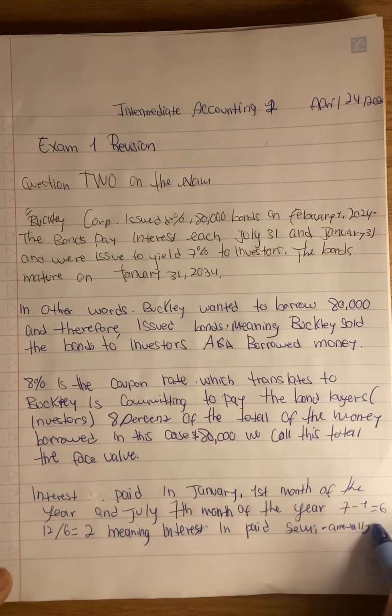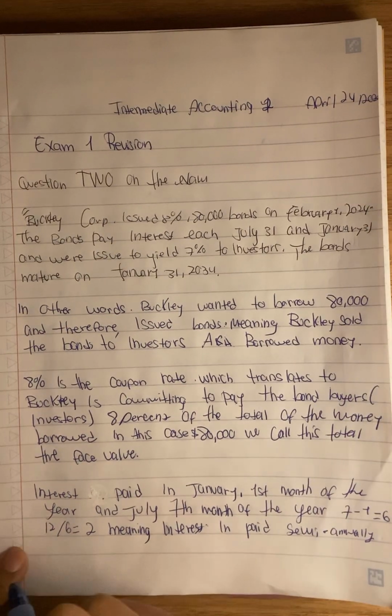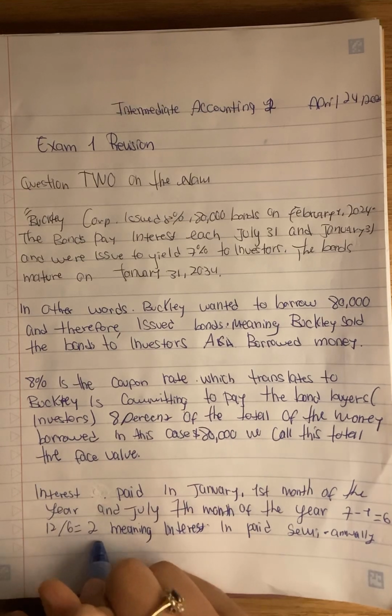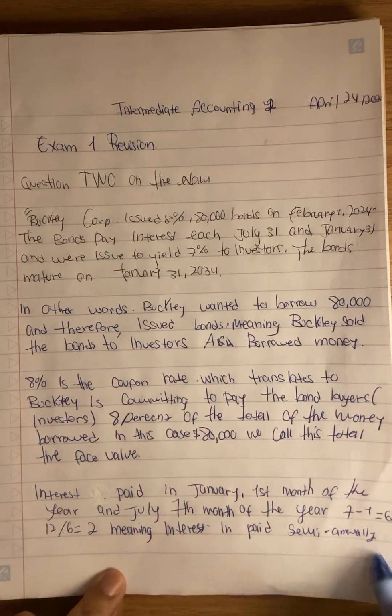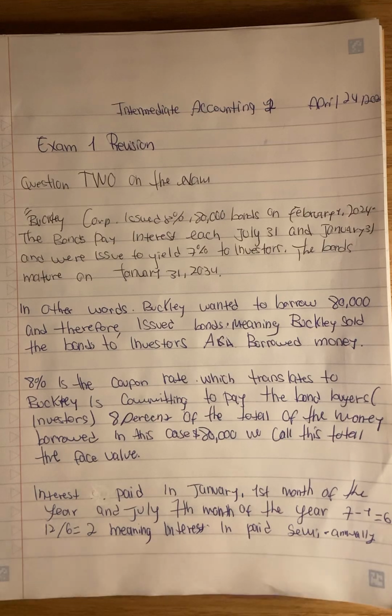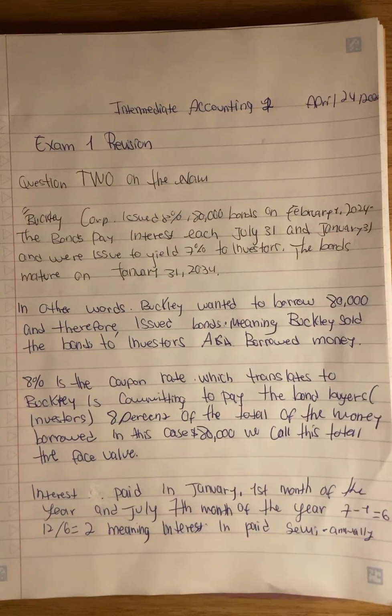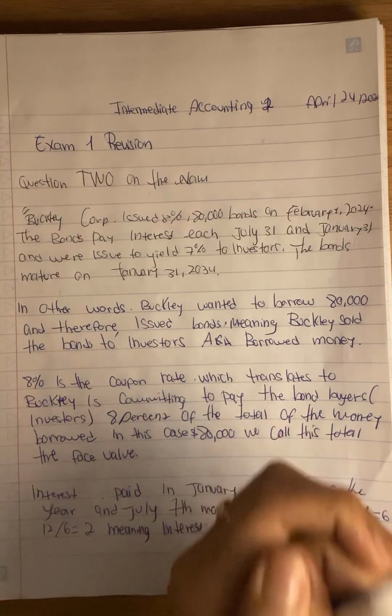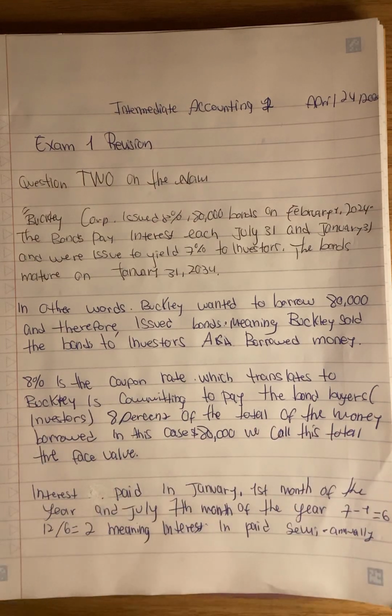How many months in a year? 12 months in a year. 12 divided by 6 is 2, meaning interest is paid semi-annually, 2 times a year. So Buckley is saying, you're going to lend me this money, and I'm going to pay you twice a year, 8% of the total amount you're lending to me.